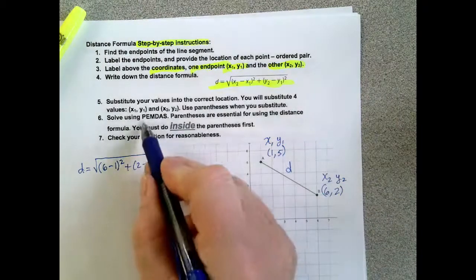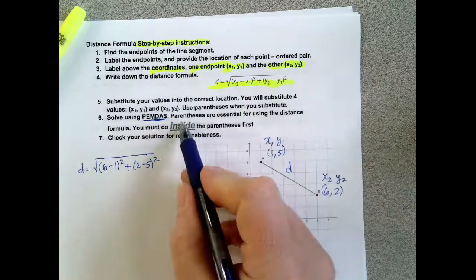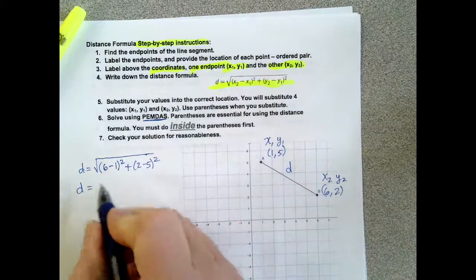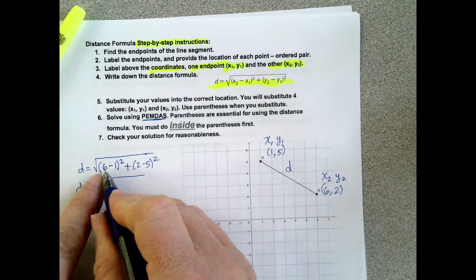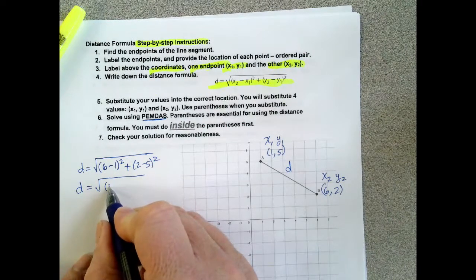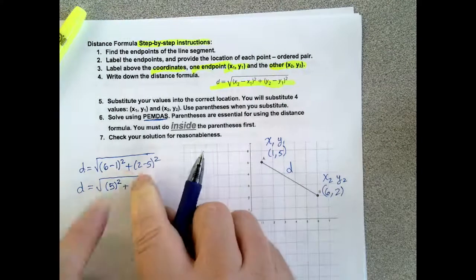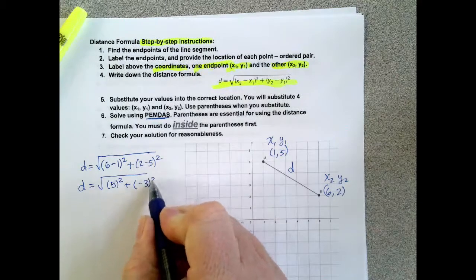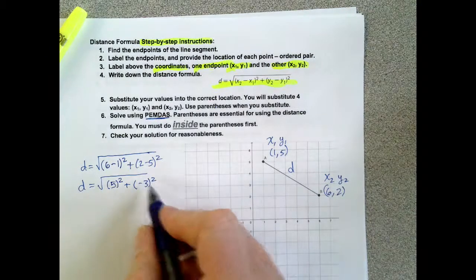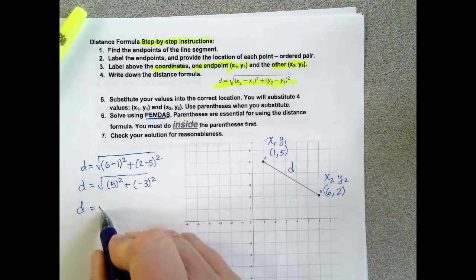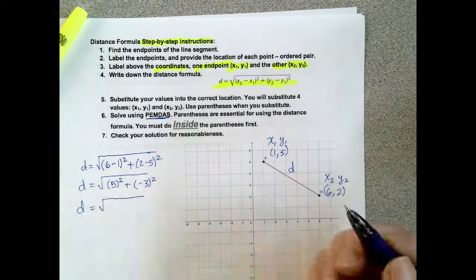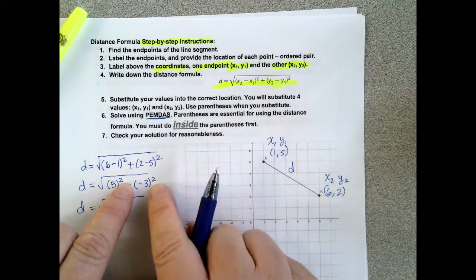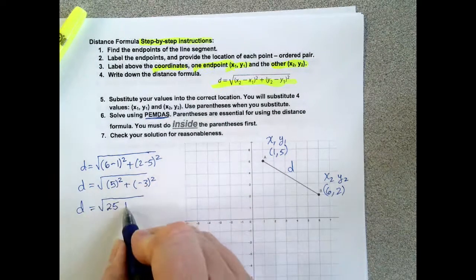Now we're going to use PEMDAS. So we go parentheses on the inside before I do any squaring. So I'm not going to use my calculator yet. I'm just going to do this simple 6 minus 1. I'll keep the parentheses: 5 squared. Now I'm going to do these parentheses here. 2 minus 5, -3 squared. And now these squarings are pretty easy, so I'm not going to use my calculator yet. 5 squared is what? 25. Now this is -3 times -3, which is +9. So I end up with 25 plus 9.